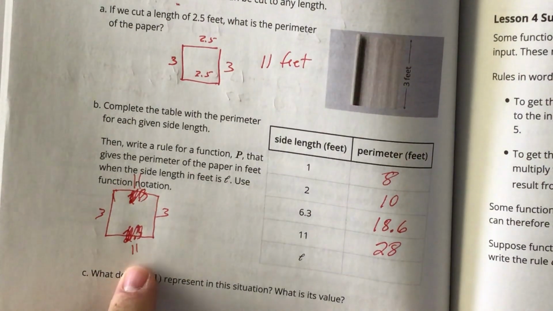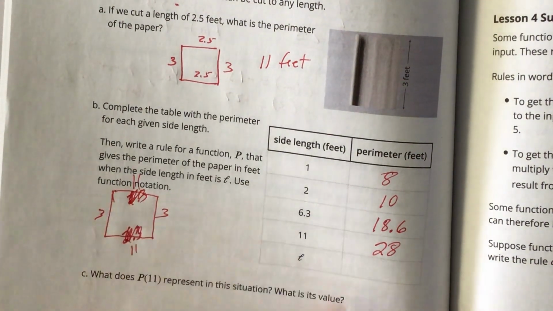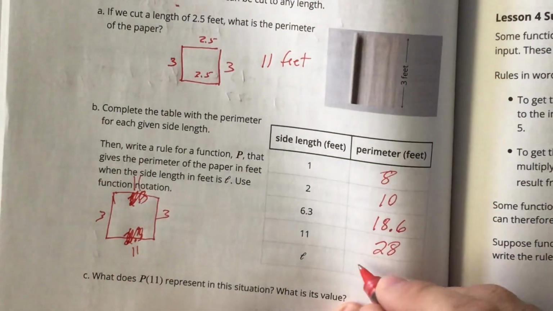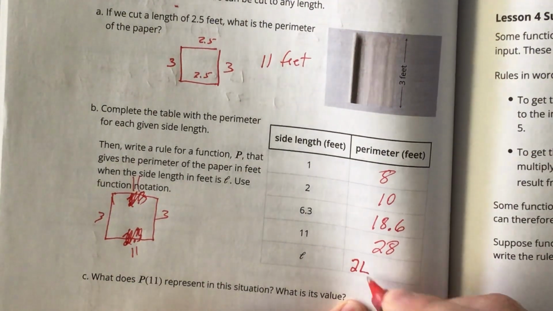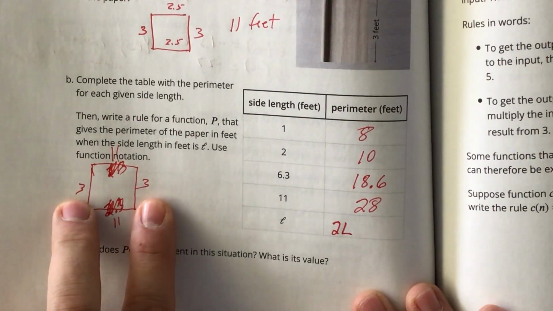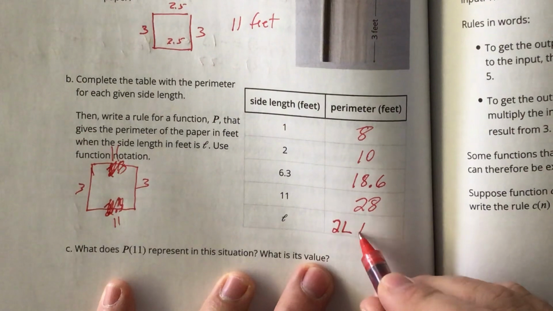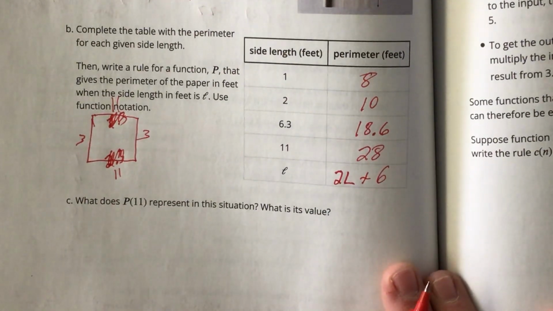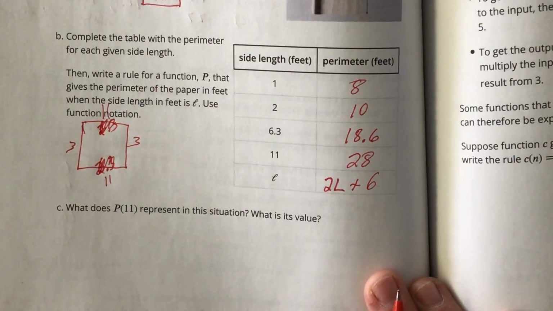All right, so what am I doing to the length here to get the perimeter? Well, I'm doubling it, L plus L, or 2L. And then I'm adding 3 and 3, which is 6. So whatever the length I'm cutting off there, I'm doubling it, adding 6 to it.